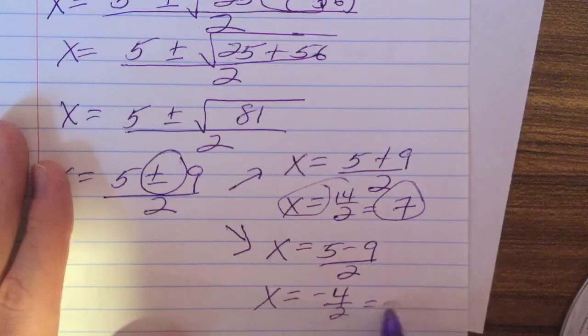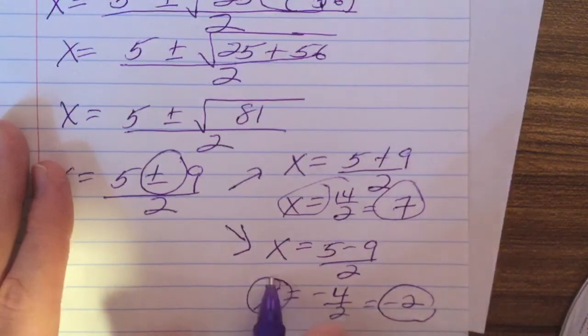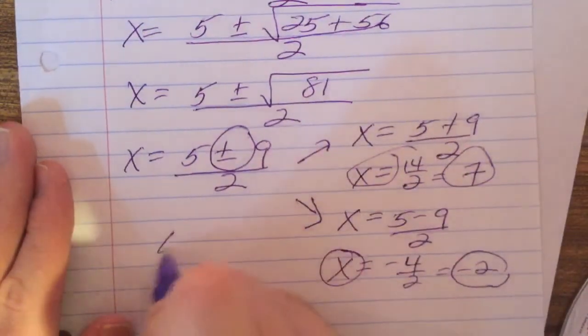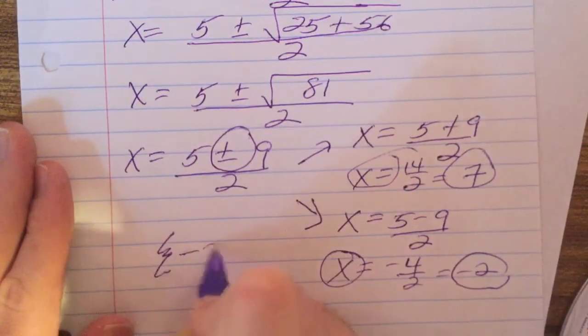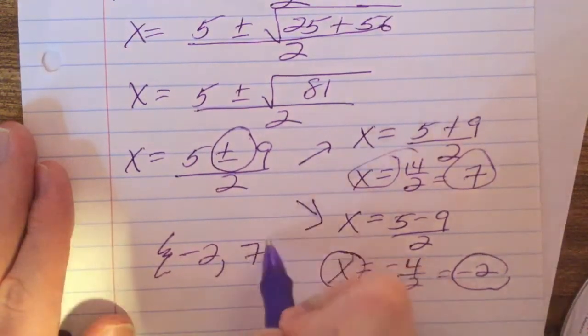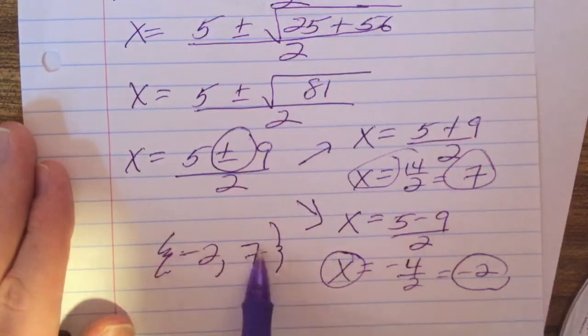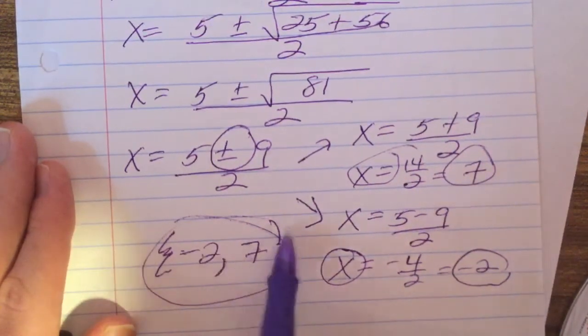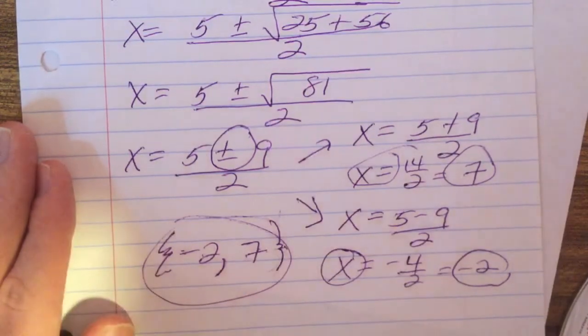Divide that by 2 and that would be a negative 2. Your other root or solution. If you want to write this in brackets as a solution set, you would put the negative 2 first, then a comma to separate the roots, and then the 7. Put the solutions in increasing order with a comma separating them and bracketed.